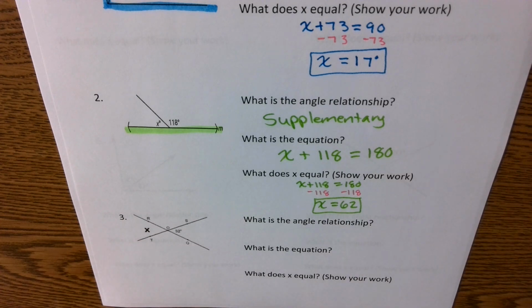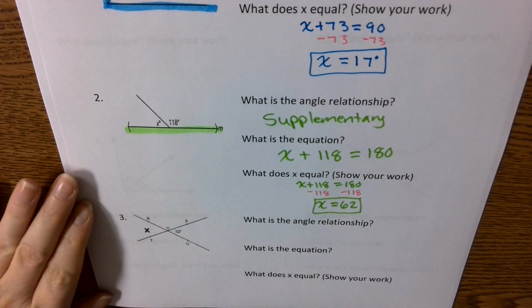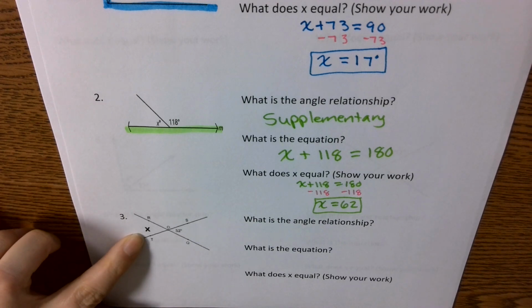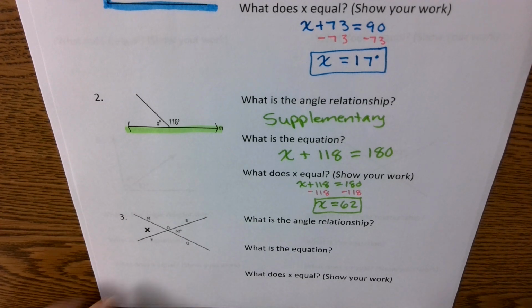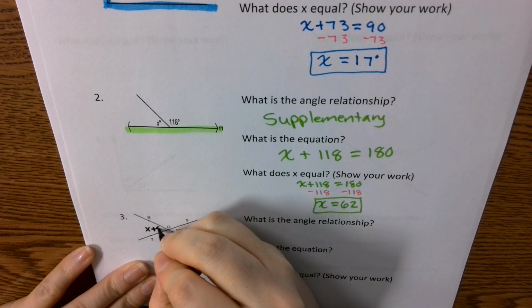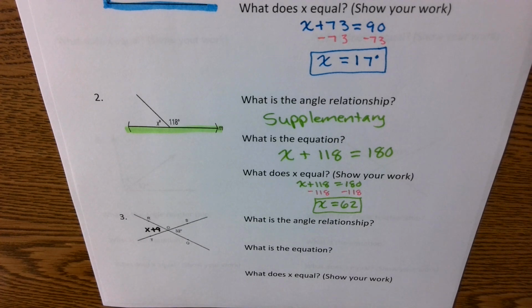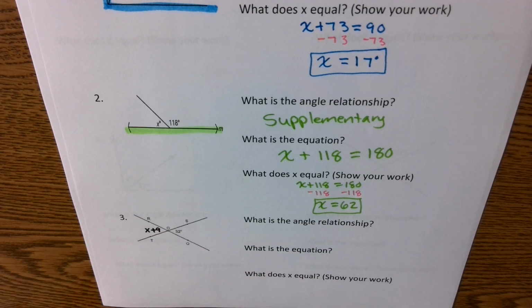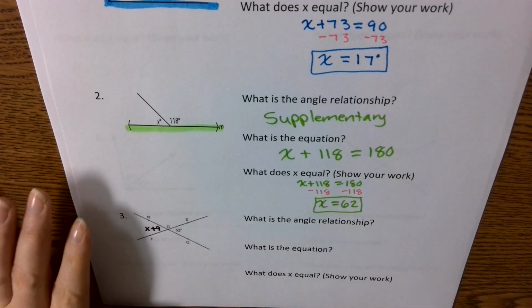All right, what about for problem number 3? What is the relationship going to be? Oh, I made a mistake here. Fix this. Put x plus 9. I'm so sorry. Fix that. X plus 9 should be that measurement. So what's the relationship for problem number 3?